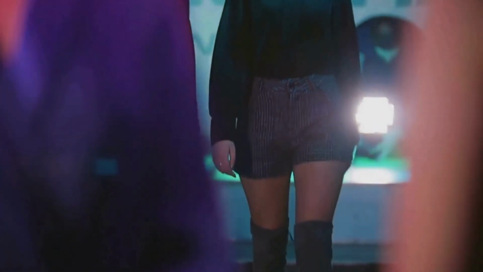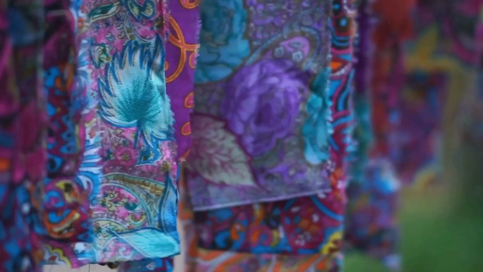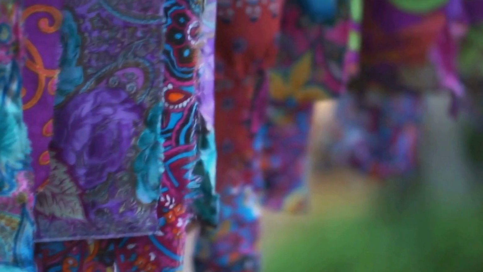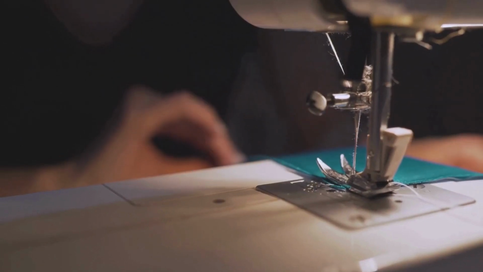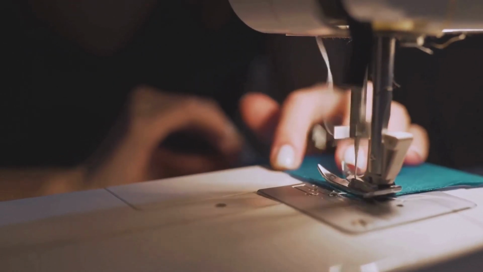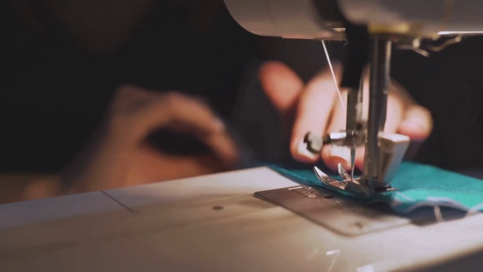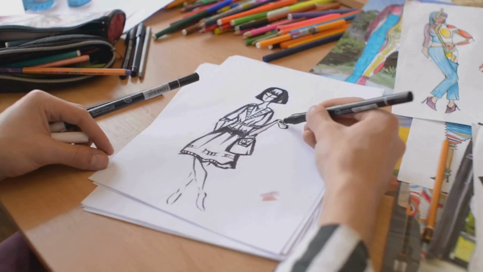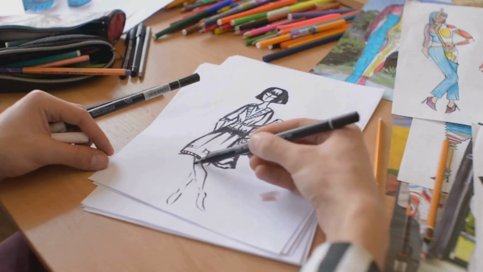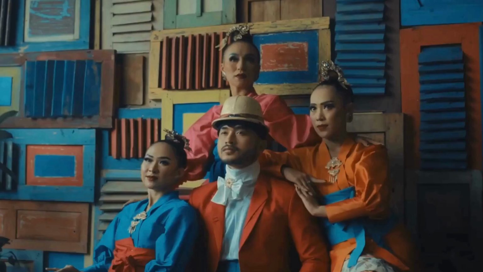Welcome to the heart of Celion Fashion World, where every piece is a labor of love. Our journey begins with the finest fabrics, hand-picked for their quality and vibrancy. Our skilled artisans pour their soul into every stitch, ensuring each garment is a masterpiece. From the initial sketch to the final flourish, our design process is a testament to our dedication to excellence. We believe in creating more than just clothes. We create wearable art that tells a story.